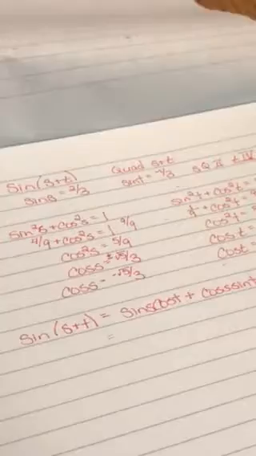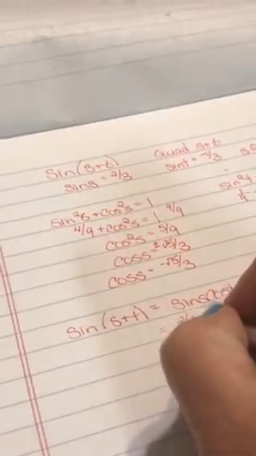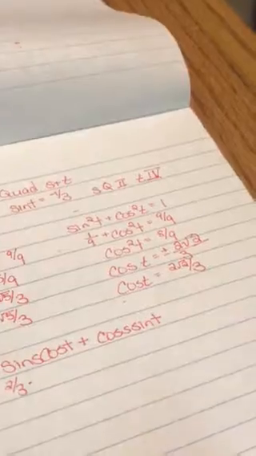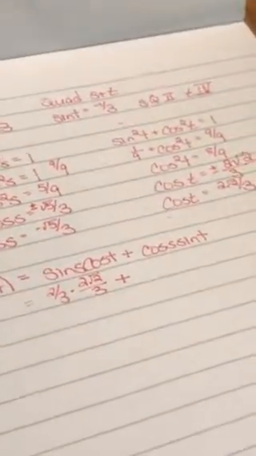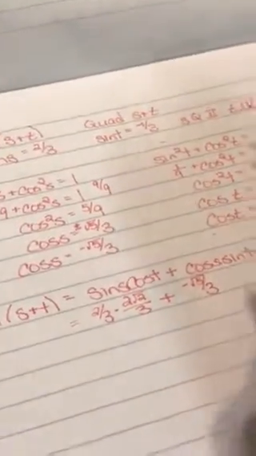So now I've done all of the previous work. I just need to plug in some values. Sine of s was given to me as 2/3. Cosine of t we calculated as 2 square roots of 2 over 3, plus cosine of s we found was negative square root of 5 over 3, and sine of t we were told was negative 1/3.